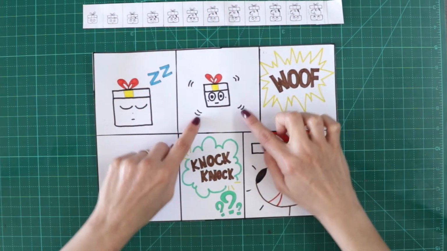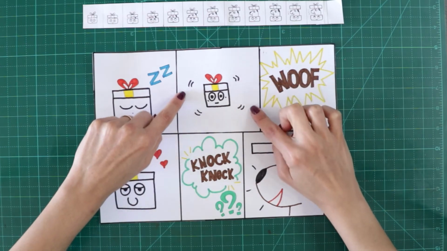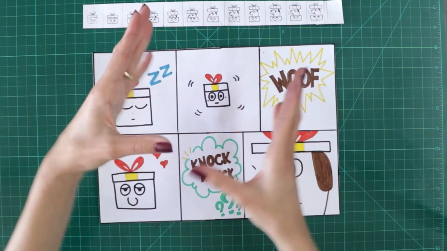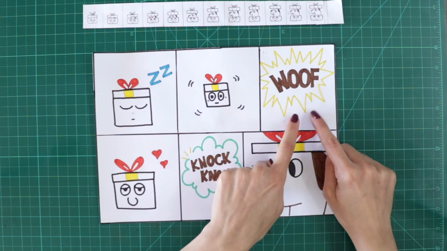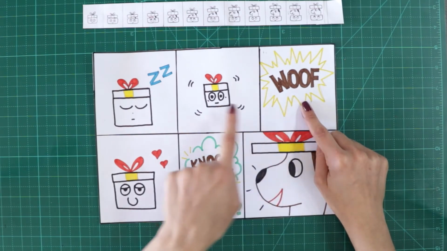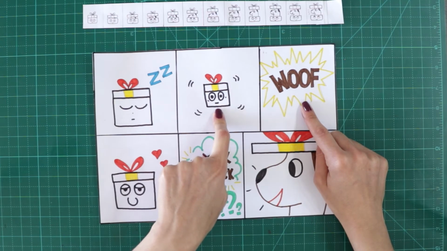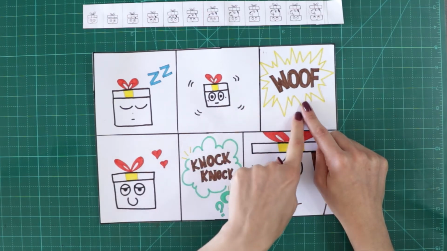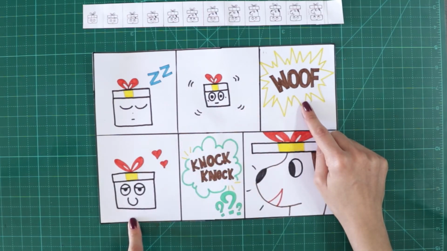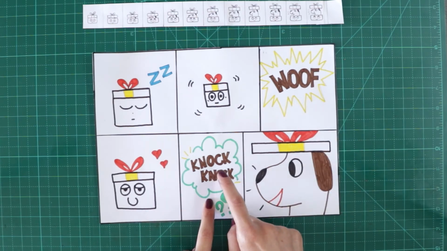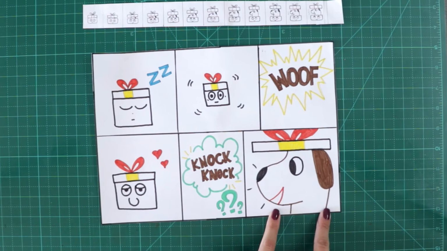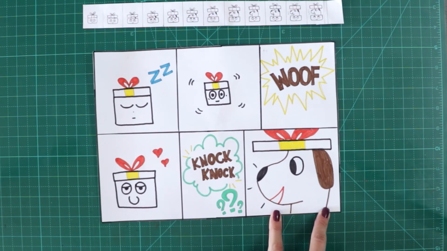And look, I added those lines over here to show that the box was moving, and then a noise came from the inside, woof! And then the box was a little scared. But when the box heard woof, it knew what it was. And then the dog knocked inside, knock, knock. And then it came out of the box.